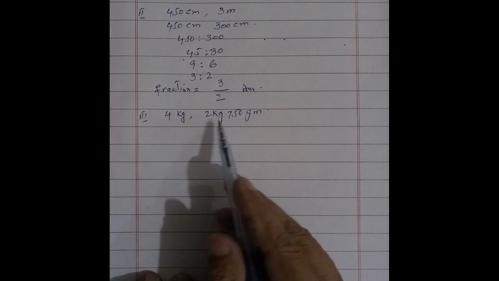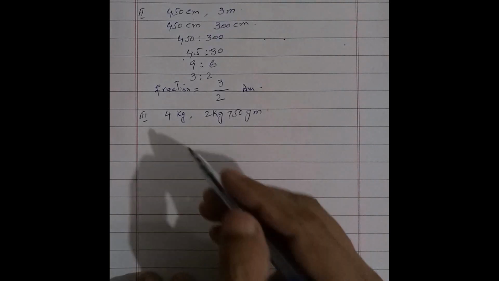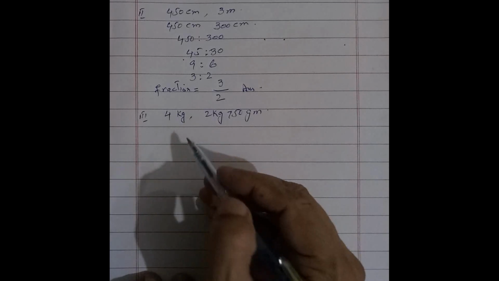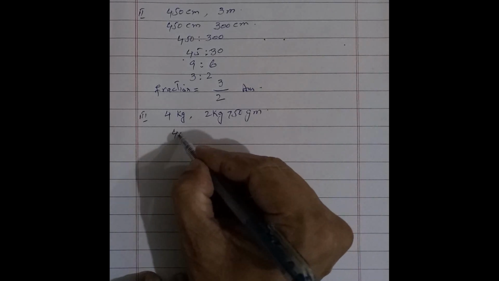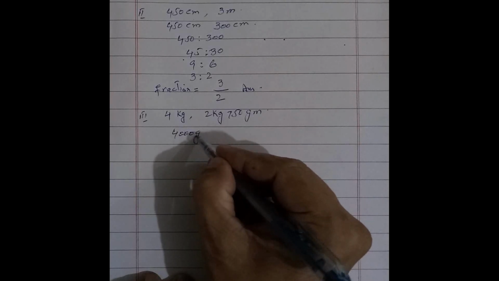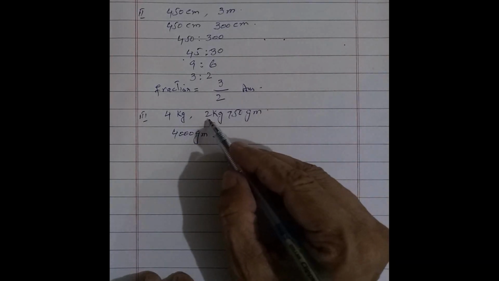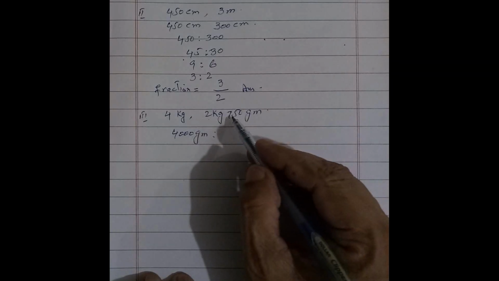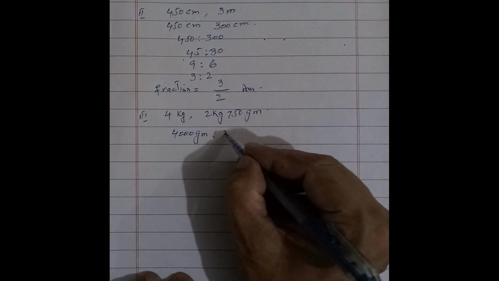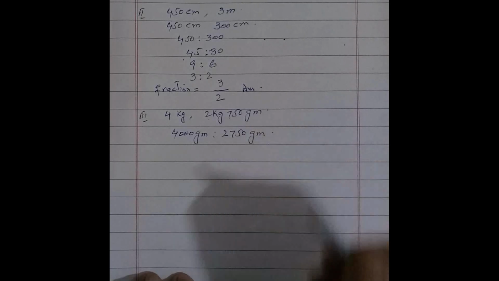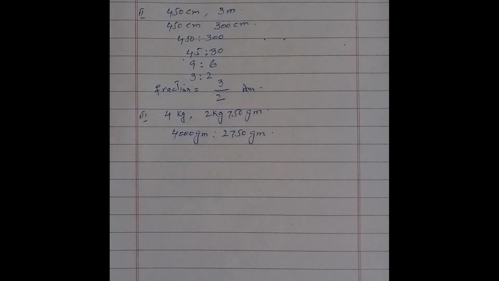We convert these two values into grams, and we know that 1 kg is equal to 1000 gram, so 4 kg is equal to 4000 gram, and 2 kg is equal to 2000 gram, and 750 when added we get 2750 grams, and these are the same units.